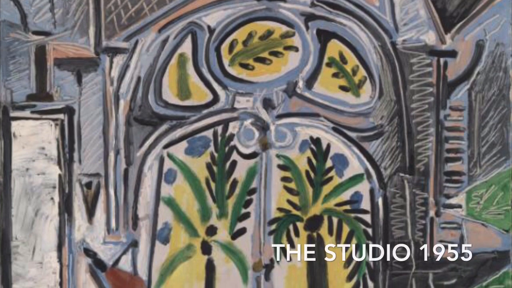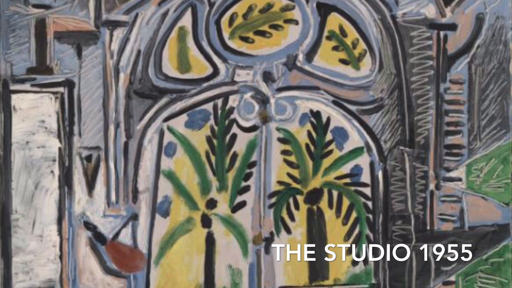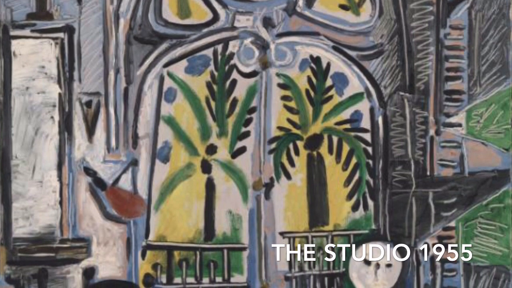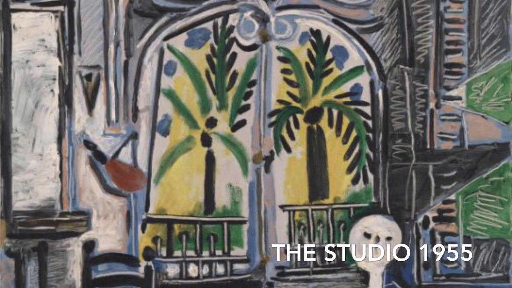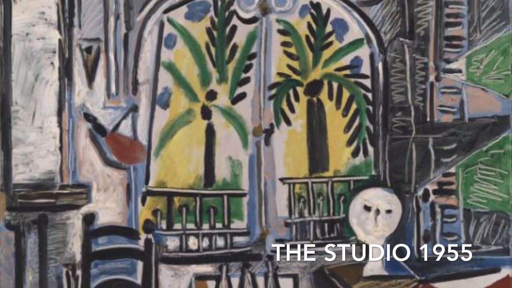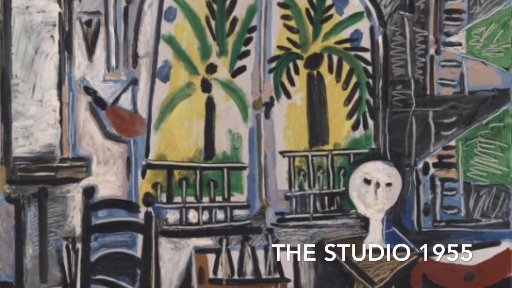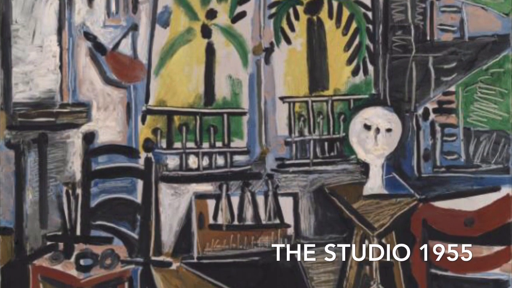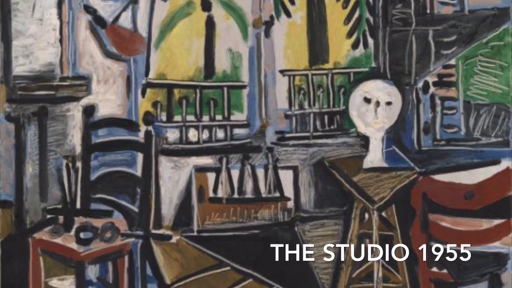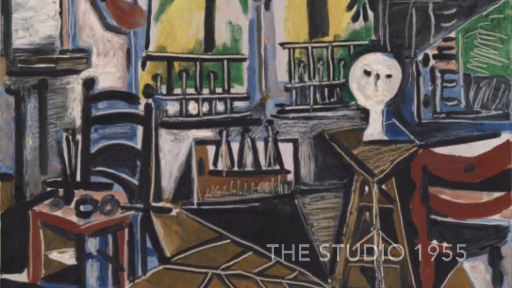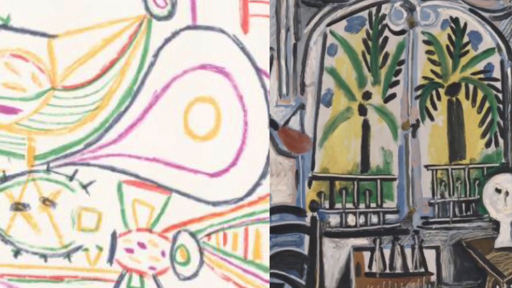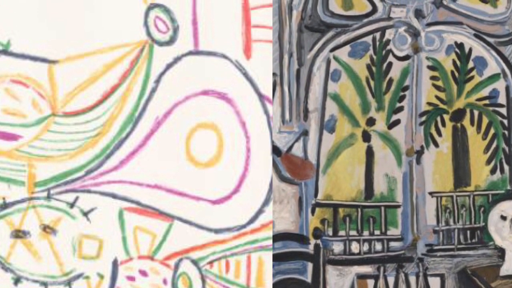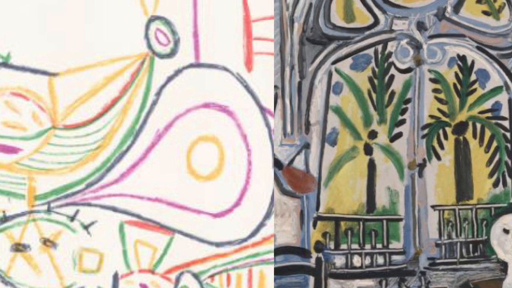This next piece is called The Studio 1955. When looking at this piece, can you spot any of the line techniques that we've practiced? I can see some cross-hatching above the window and some different zigzags. I quite like the coziness of this room and the feature of the window, but I think I preferred the previous piece as I just loved the bright colours. How does this one compare for you? Look at these pieces side by side and then pause the video to share your opinion.